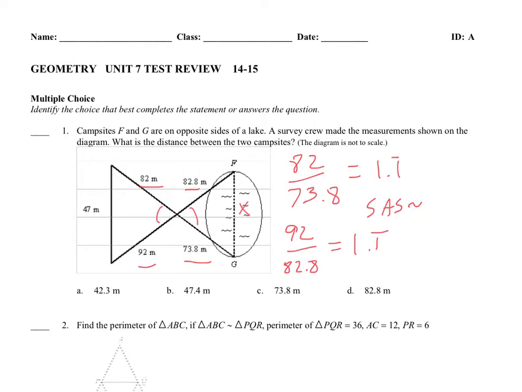For instance, we can say that 47 over x, since those two sides are corresponding, is going to be equal to 82 over 73.8. Then we'll cross multiply, solve for x.